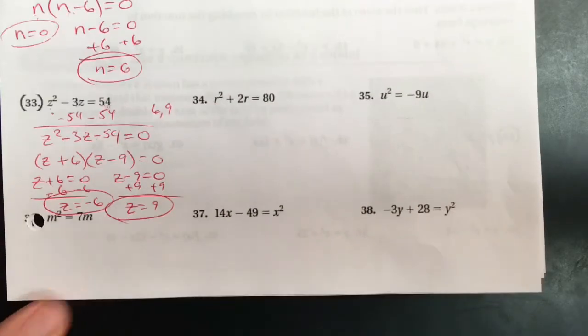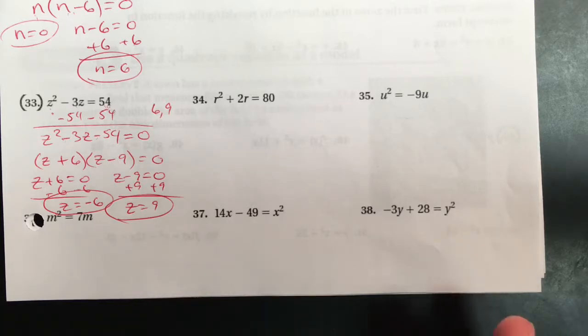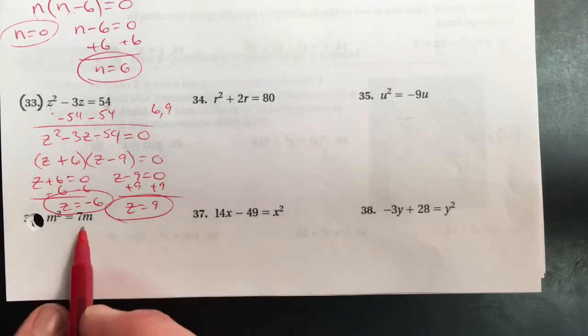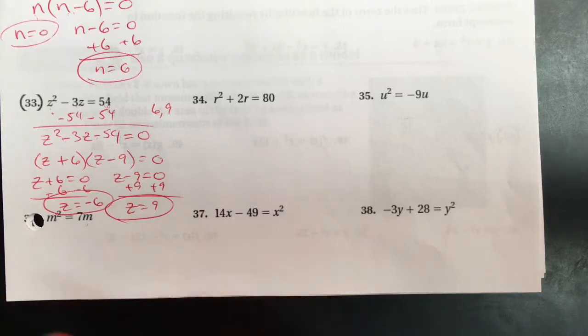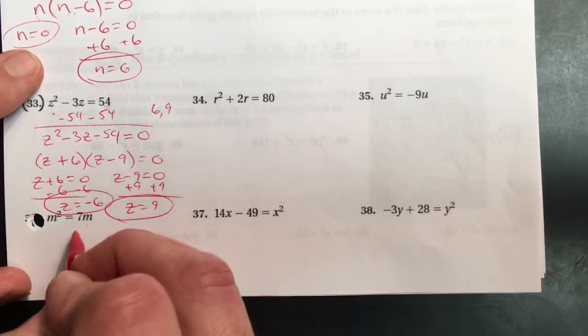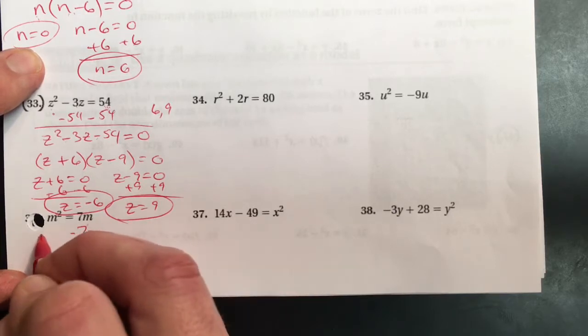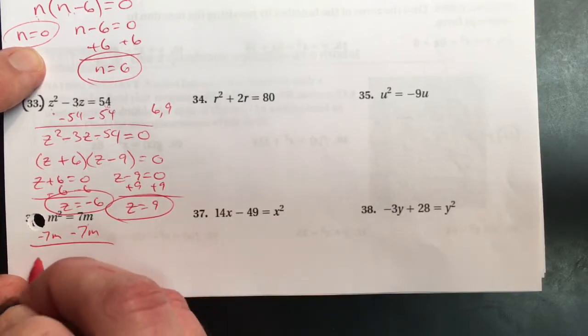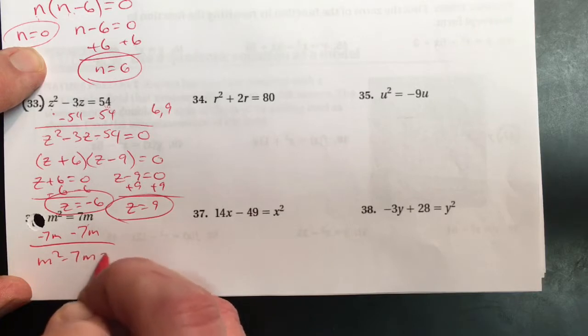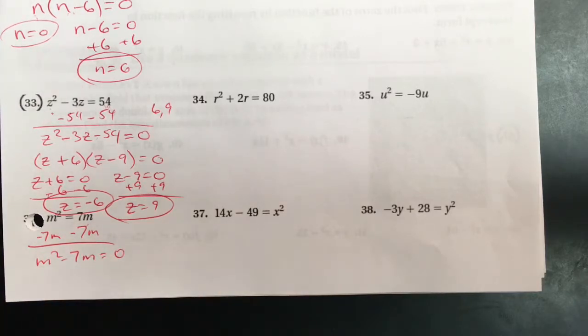One more on the bottom page. You have m squared equals 7m. That looks like nothing we've done so far. Well, again, we're solving, so you want to get the 7m to the other side, and then let's see what we can do with it. So I'll subtract 7m from both sides. So I have m squared minus 7m equals 0. So good, I got equal to 0. So that looks a little more familiar.